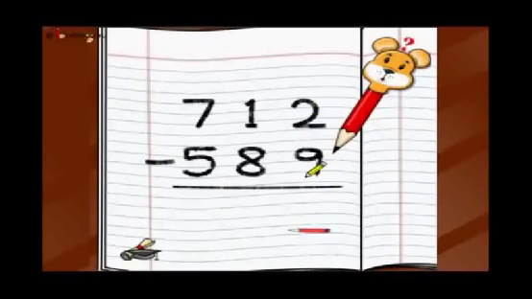2 minus 9, you cannot do it because 2 is lesser than 9. So what does 2 tell? 2 tells its neighbor, can you give me a 10? 10 says, sure, I can give you, but once I give you, I will reduce myself by 1. So 1 minus 1 becomes 0. Because it has given a 10, 2 became 12. Now from 12 you can easily remove 9. 12 minus 9 is 3.